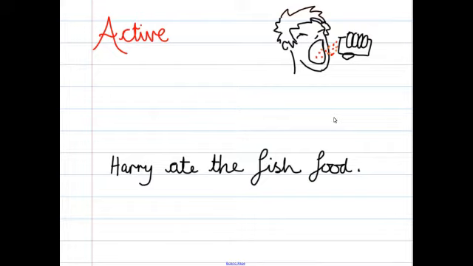And so if you have a look at this sentence here, Harry ate the fish food. Obviously that was not a particularly good move on Harry's part to eat fish food. Maybe there wasn't anything in the fridge for him to get at, so he's gone for the fish food. So in this sentence we would say this is an active sentence with an active verb. So if we just identify the verb, in this case it is ate. In this case it is a past tense verb. So the verb is ate. So we say that this verb is an active verb.